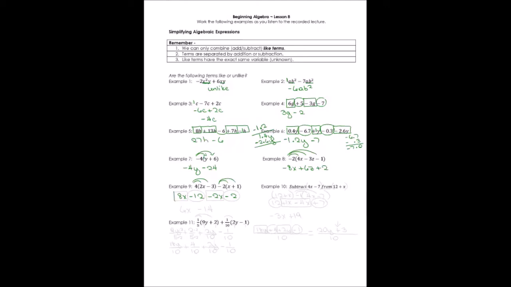Now I can combine my x terms. I have 8x minus 2x, which would give me 6x. And I can combine my number terms. Negative 12 minus 2 gives me a minus 14.